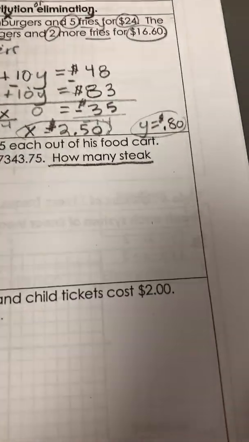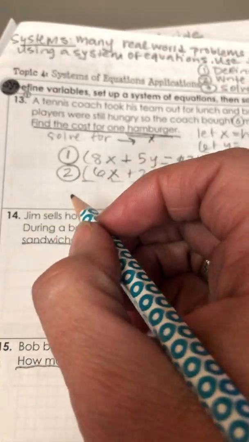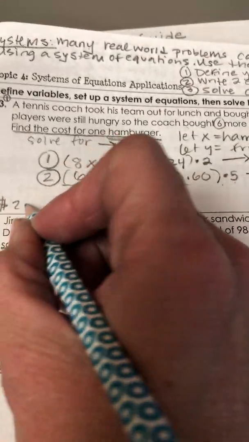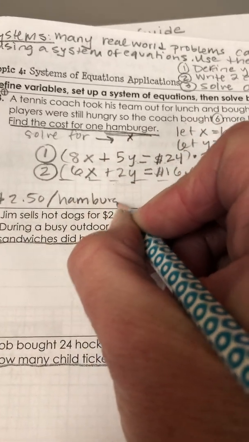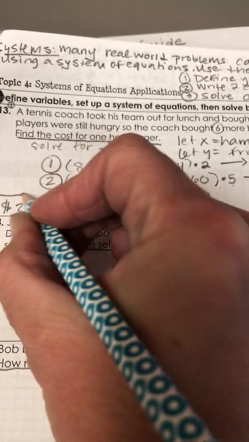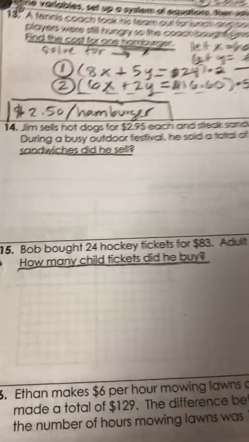Okay, so over here, again, what the question is asking though is find the cost for each hamburger. So the really correct answer here, if you think about it, is $2.50 per hamburger, okay? So it depends what the question is asking. Okay, let's do one more.